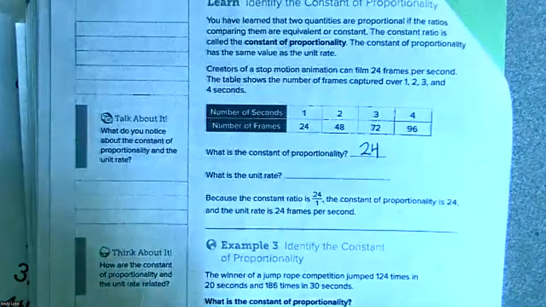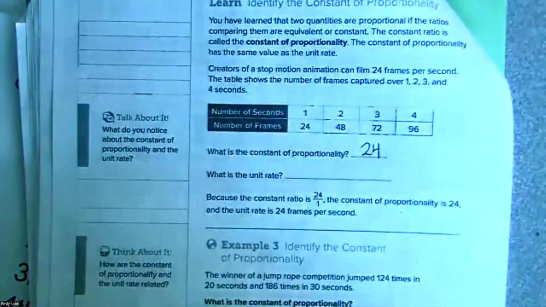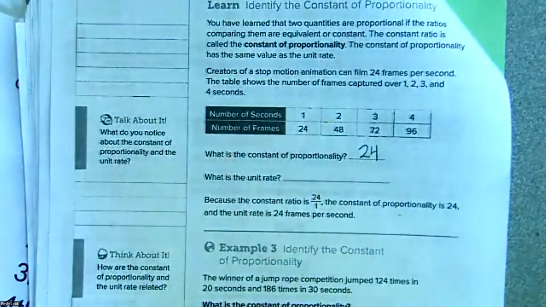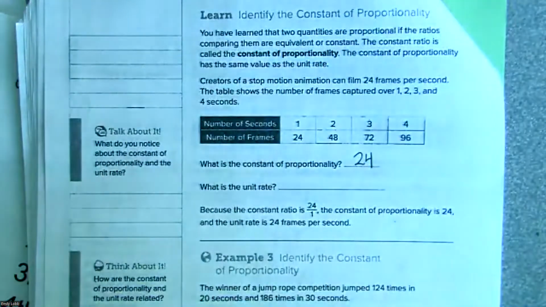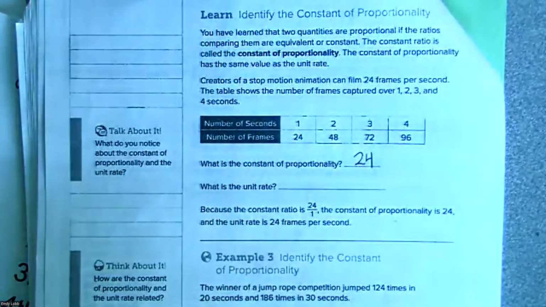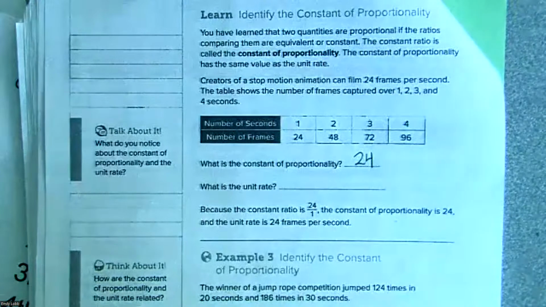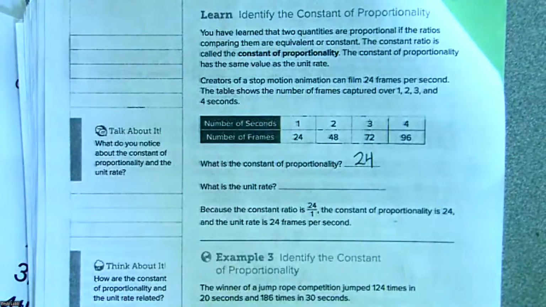24. Is 48 divided by 2 also 24? Yes. Is 72 divided by 3 also 24? Yes. Is 96 divided by 4 also 24? Yes. So it's staying the same. It's constant. That's why it's our constant of proportionality.